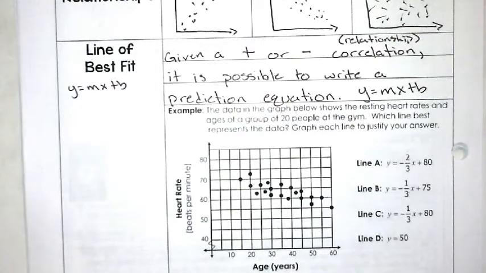Okay? Now, our first example here is also going to provide you our test-taking strategy to solve these problems on the STAR test, on any other future test, including the one that you're going to take on the 28th. Okay? So the data in the graph below shows the resting heart rates and ages of a group of 20 people at the gym. Which line best represents the data?